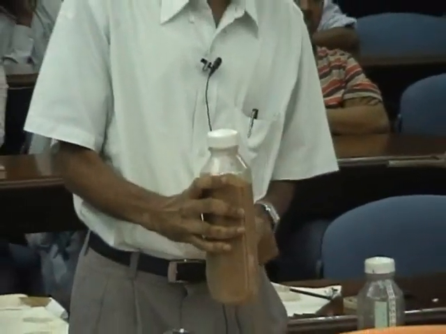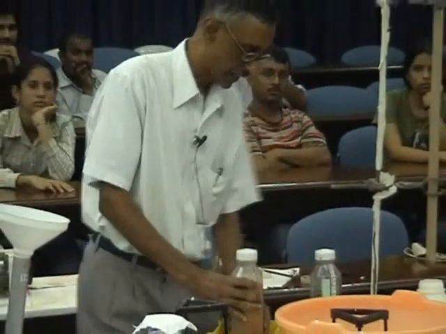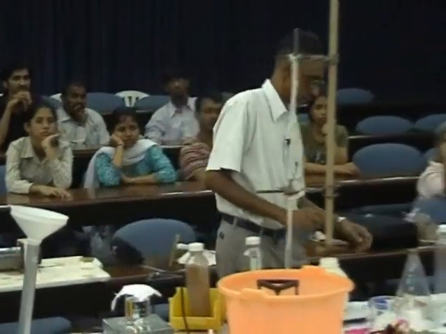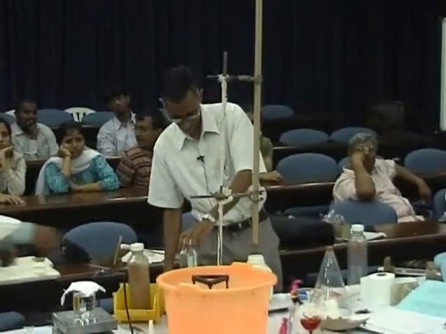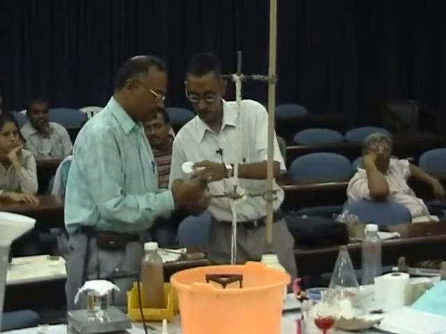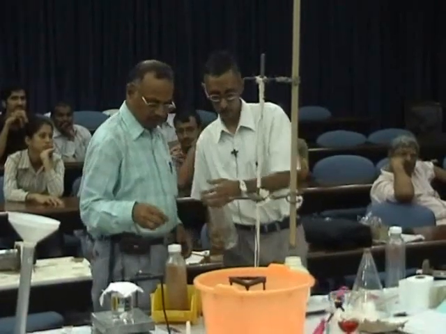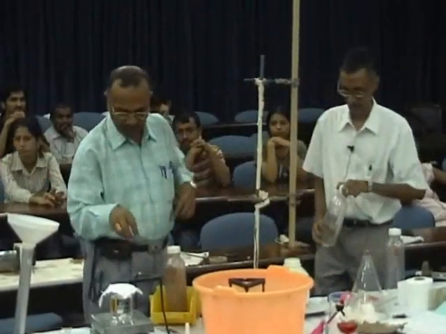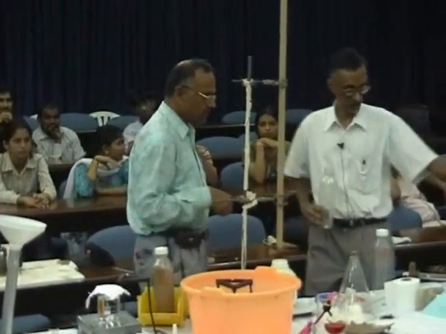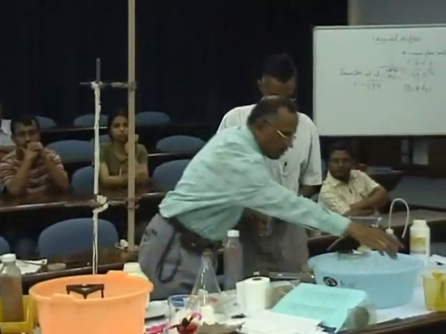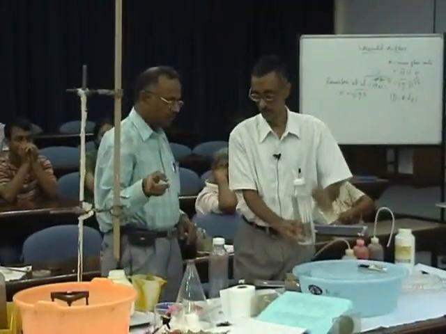Now we'll do the same experiment with water and you'll see some funny things happen. Now we have to close this hole. It's already closed. Just fill water, both arms. Fill water from this.